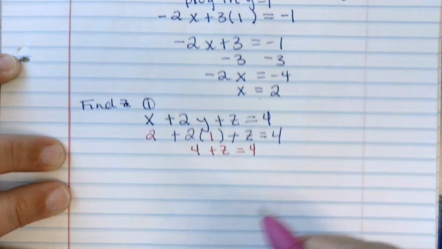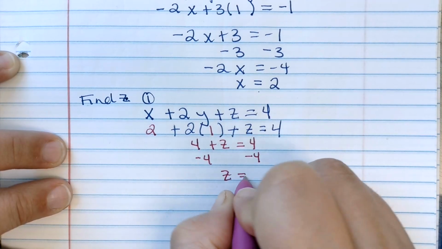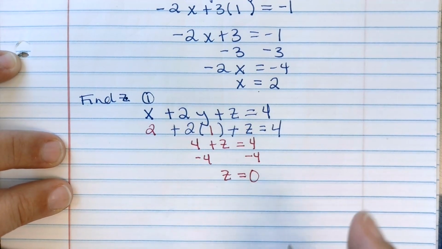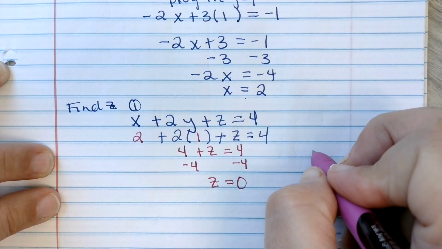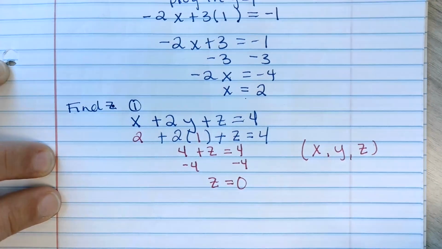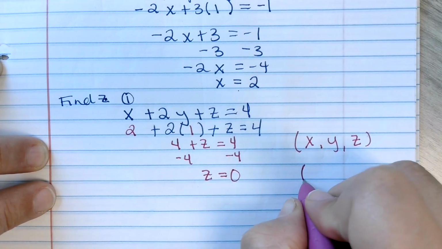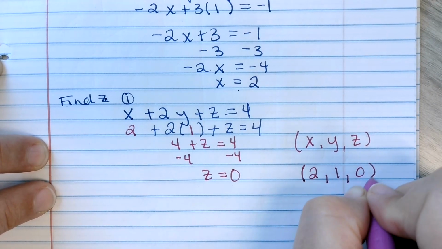People start to freak out here when this happens. Don't worry. 0 is a number. It can be an answer. Now, just like with the 2 variables, with 3 variables, you write your answer in order, x, y, z as a point. So the answer for this problem is 2, 1, 0.